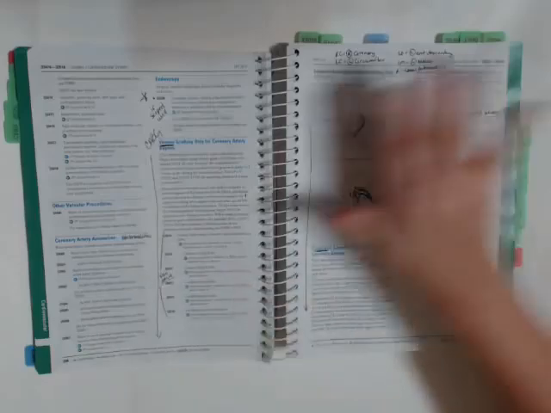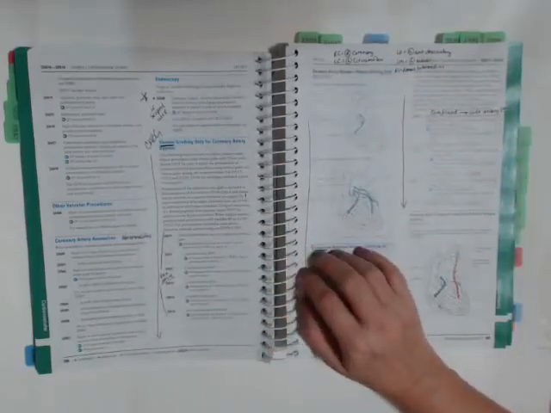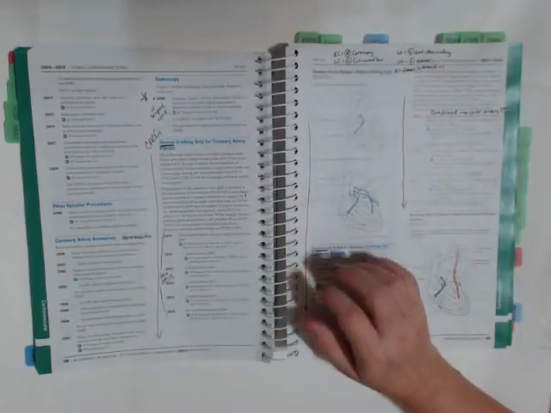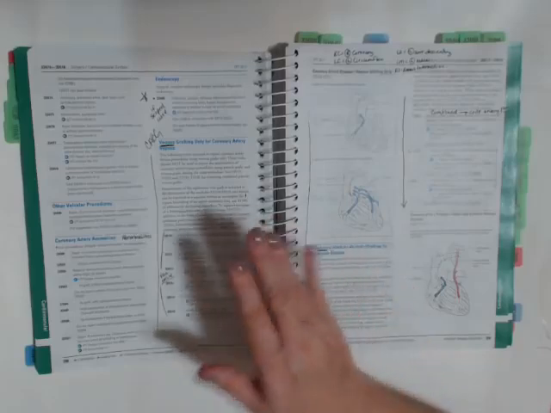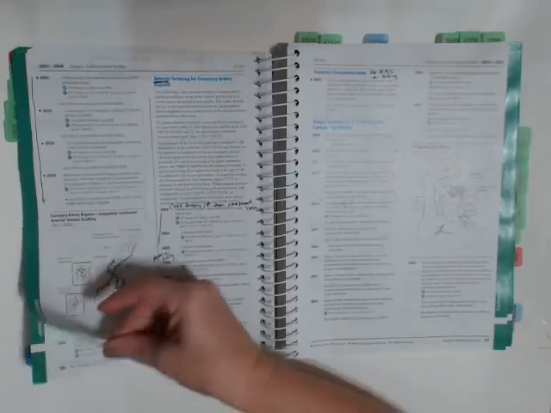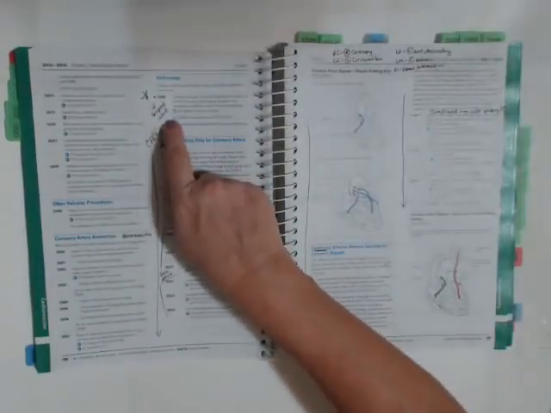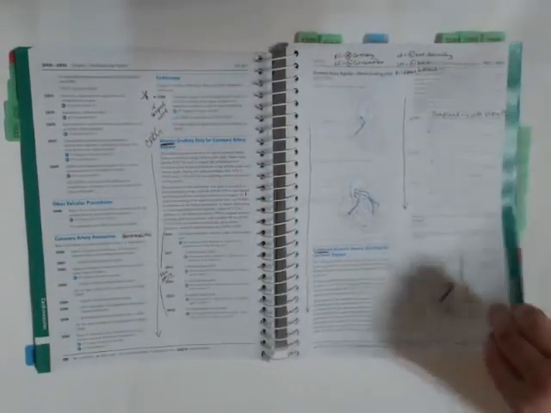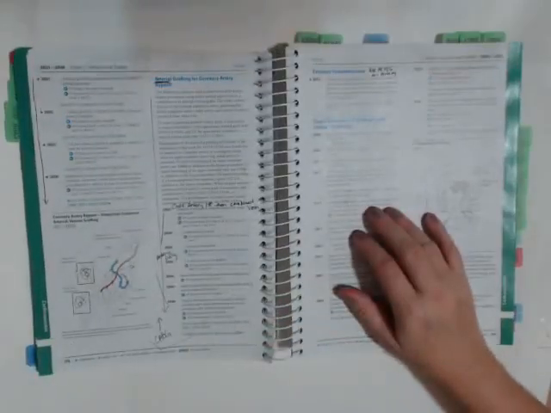Okay, so this is CABGs, coronary artery bypass graft. This is for coronary arteries that are blocked: vein only, combined vein and artery, artery only. We know our harvesting code, 33508, if a scope was used. So that's your CABG codes.